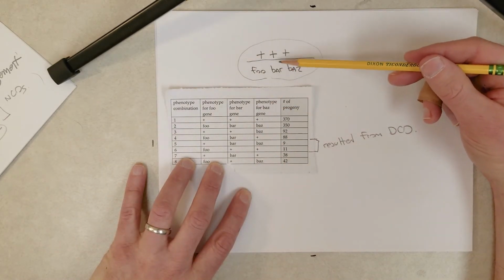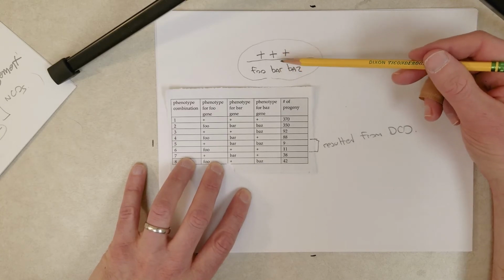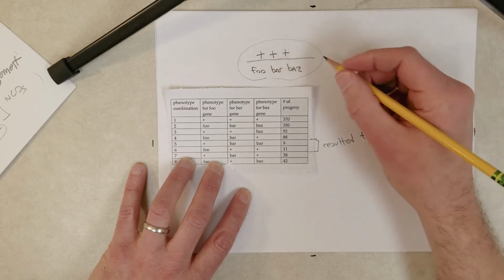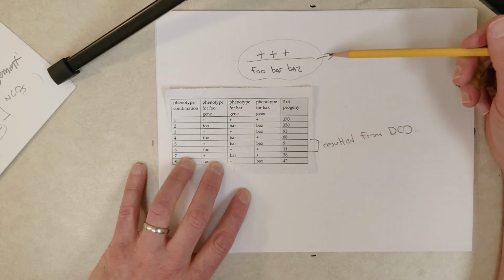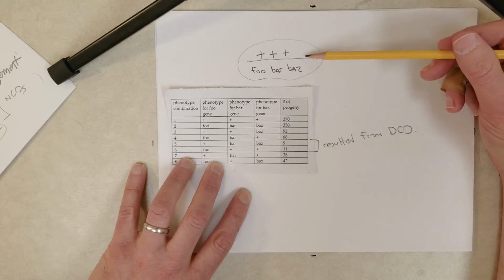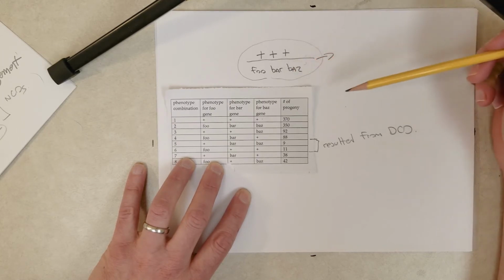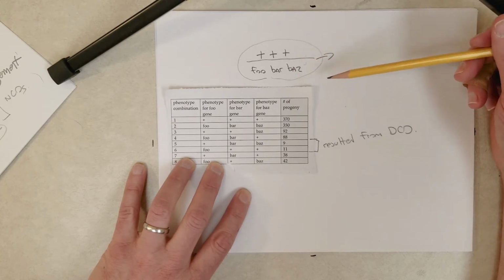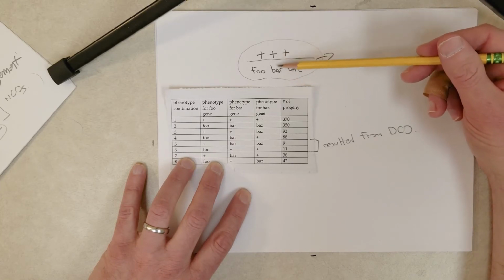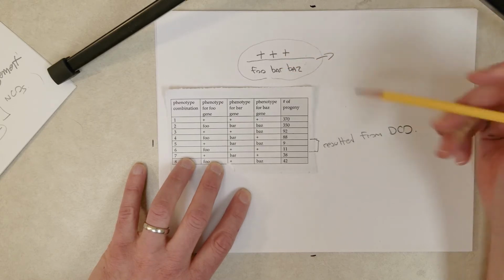If bar is in the middle, then, and we are correct, this is the right order, what we need to do is predict the genotypes of the double crossover gametes formed by this individual, assuming bar is in the middle. And how do we do that? In a previous video, we said we just flip the gene in the middle. So bar will move up, plus will move down.